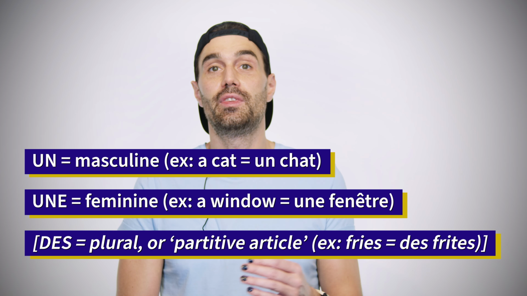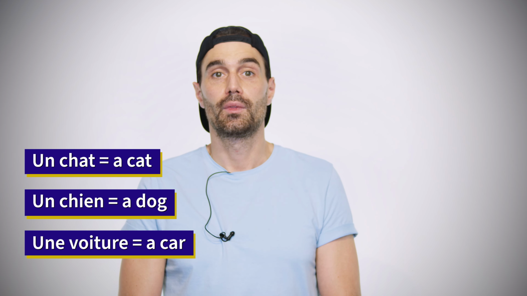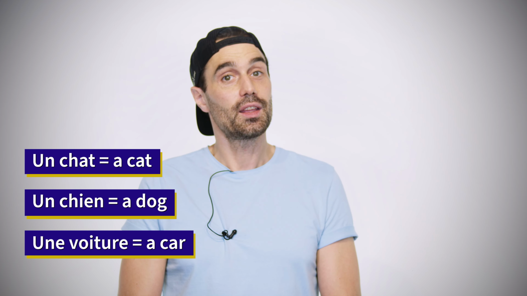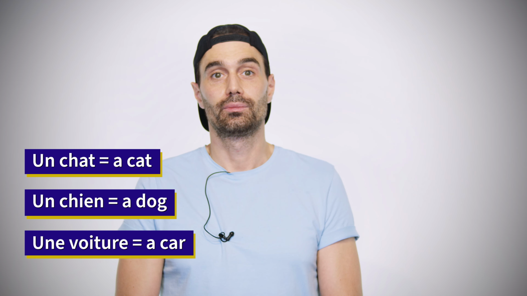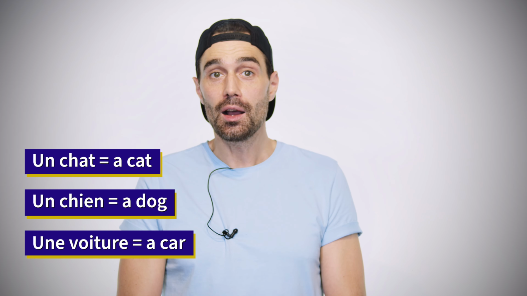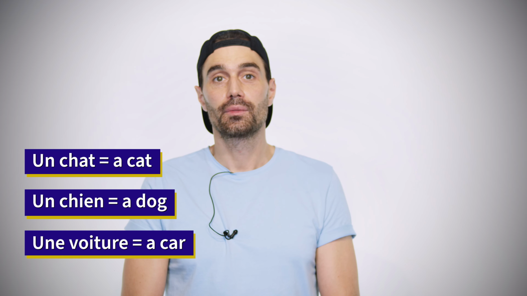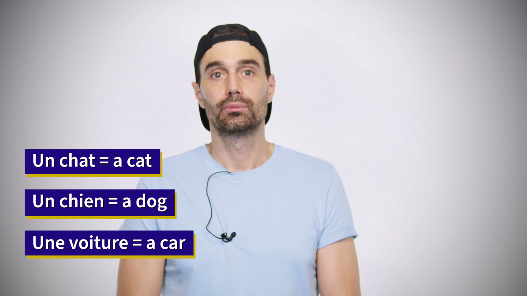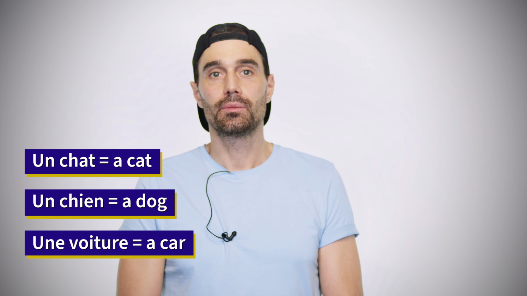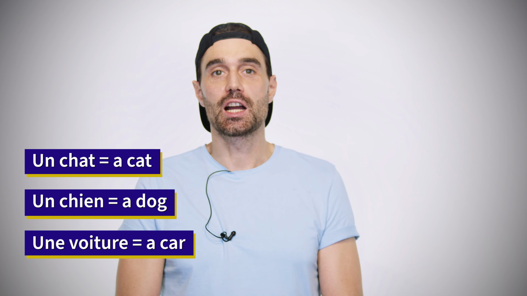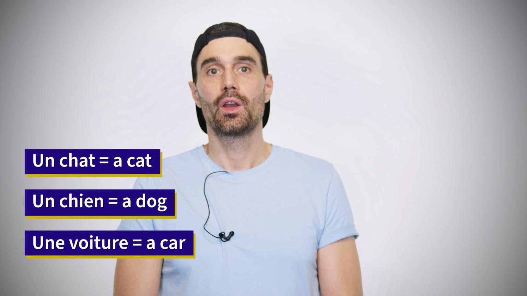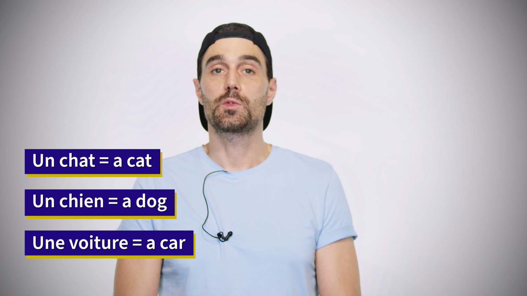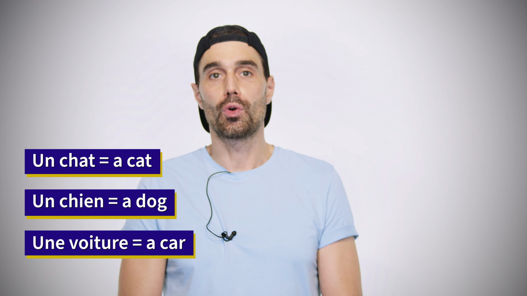Here is a small list of vocabulary for you to learn and make sentences with what we learned today. They are all nouns with their indefinite article. Un chat, which means a cat. Un chien, which means a dog. Une voiture, which means a car.